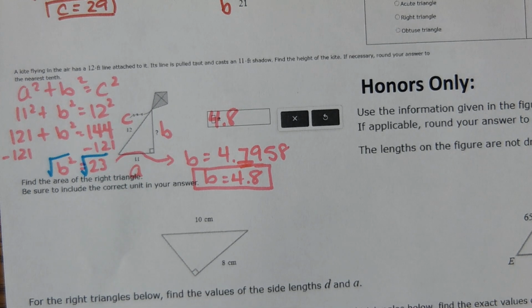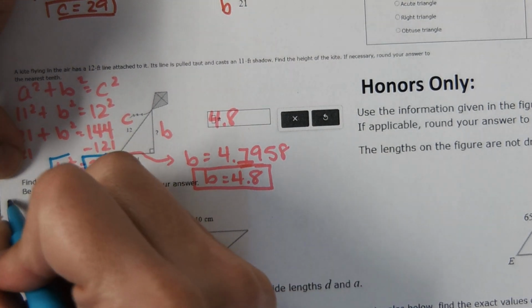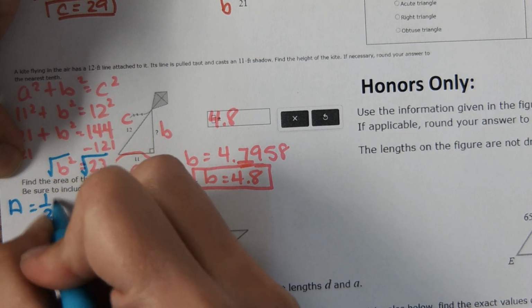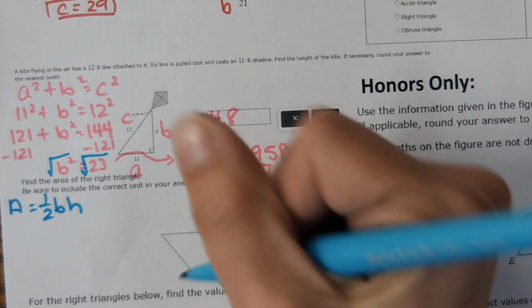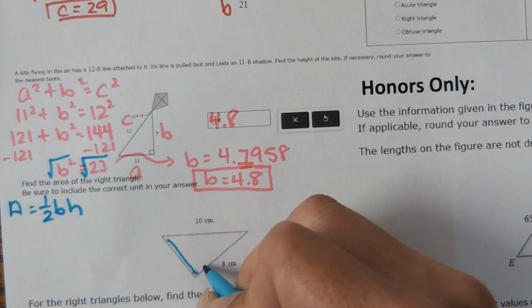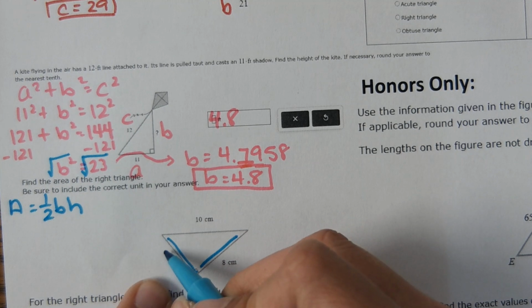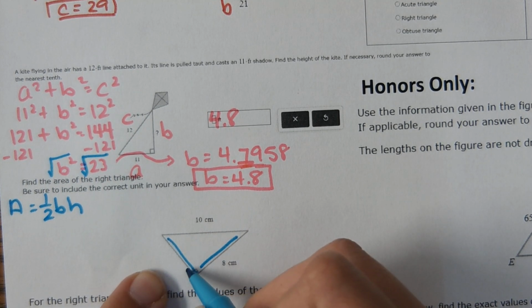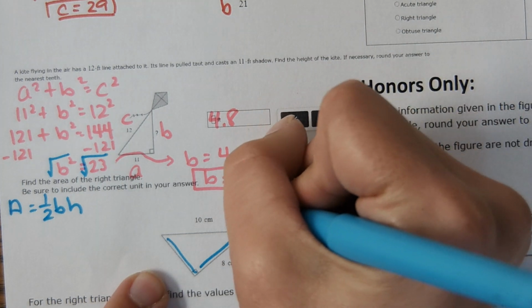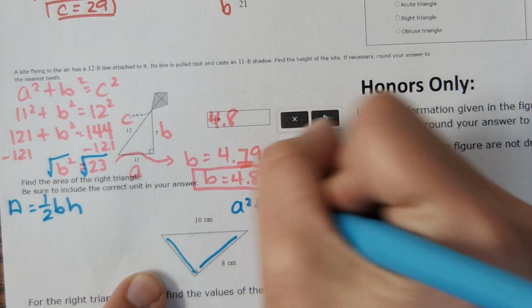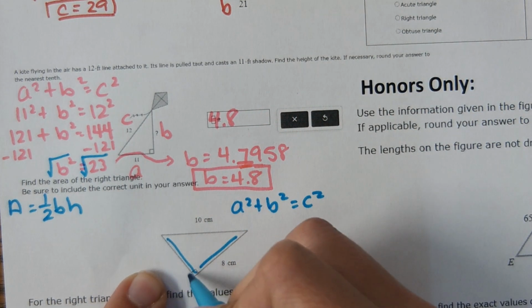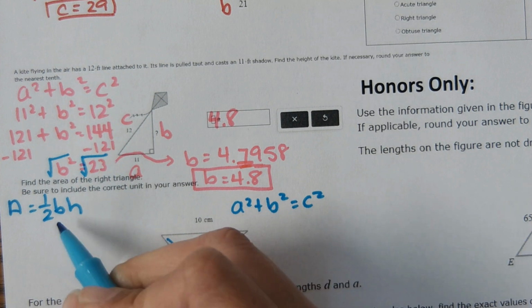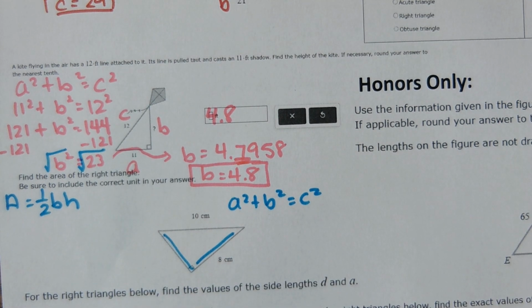Okay, and then the next one, it says find the area of the right triangle. So area of a triangle is 1/2 base times height. So this is your base and this is your height. We need to find this length though before we find the area. So the way to find this length is to use Pythagorean theorem. So we're going to use a squared plus b squared equals c squared to find this length. And then once we have the base, we can put it into this equation over here.